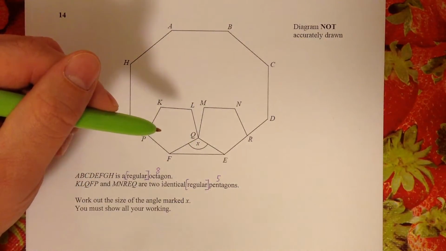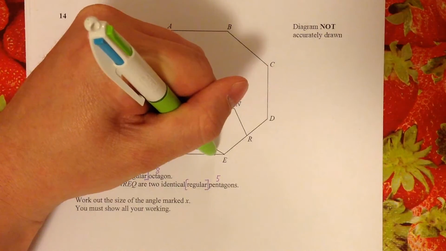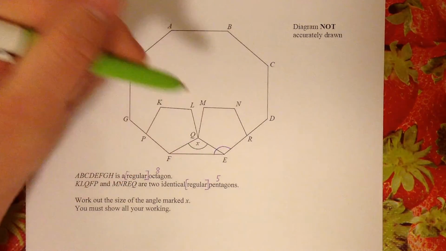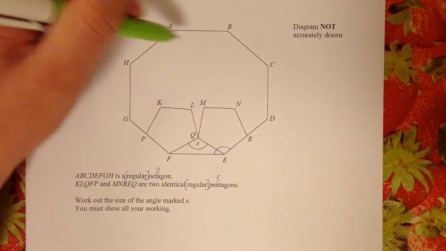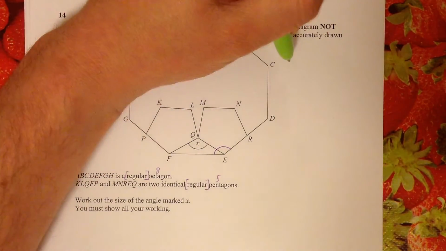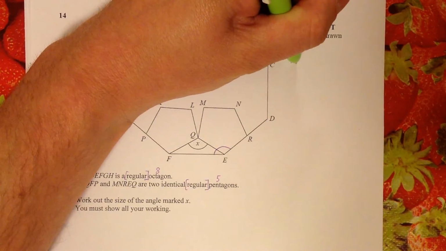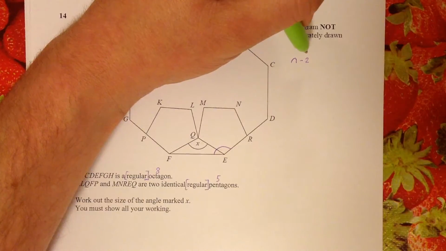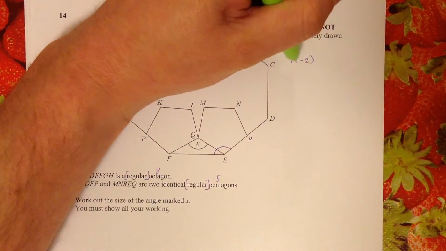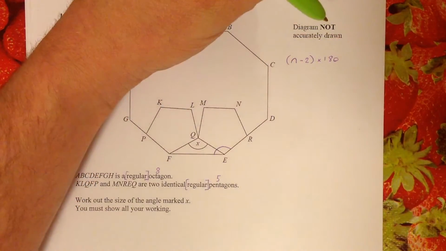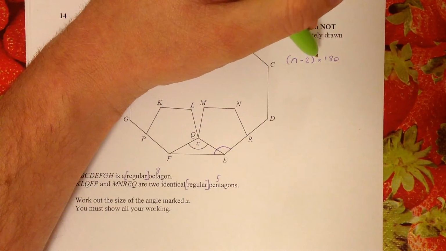The way that I'm going to approach it is to first of all think about the construction of this angle here, which is the interior angle of the regular octagon. Our rule about finding interior angles is that we're going to take the number of sides minus 2, because that tells us how many triangles can be formed inside any polygon, and we're going to multiply that figure by 180 because we know the angles in any triangle total 180 degrees.